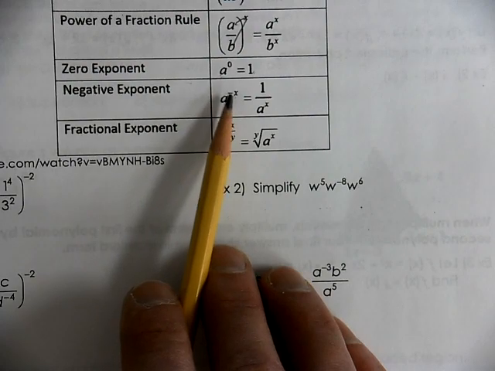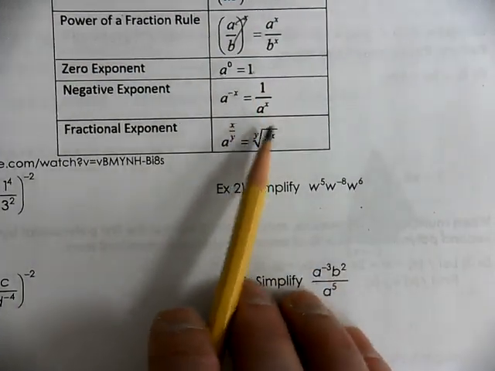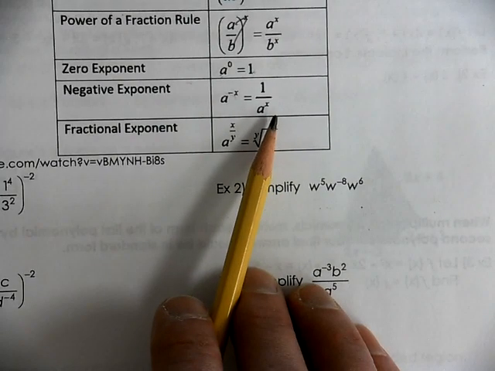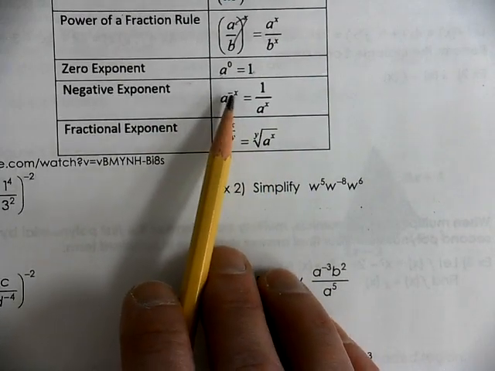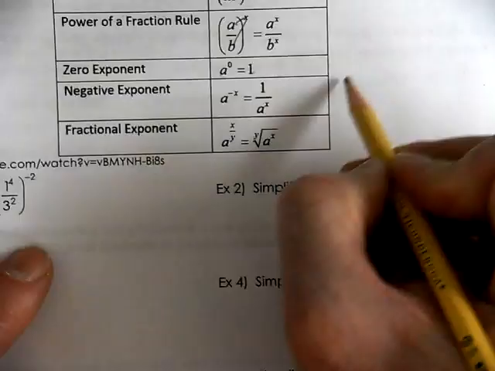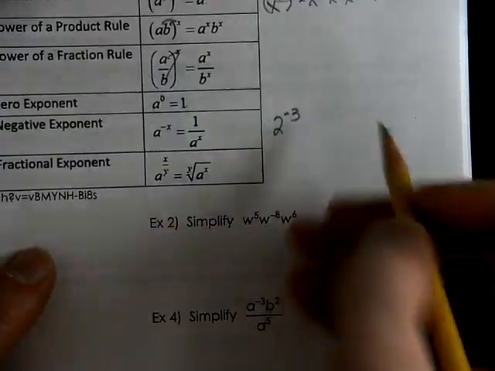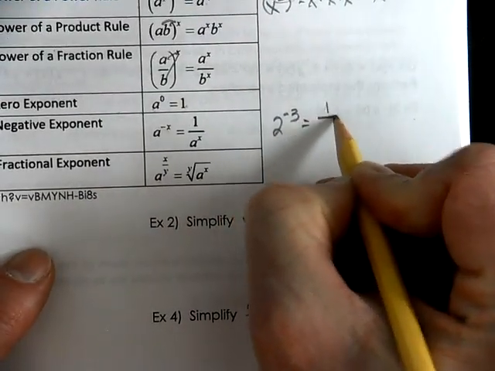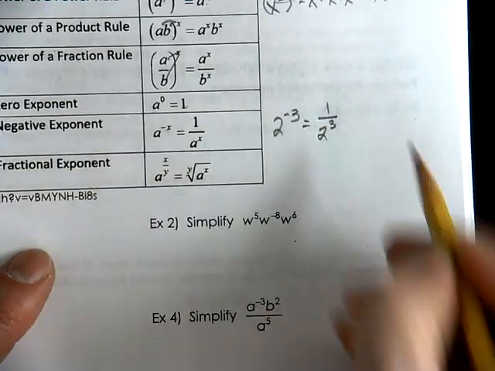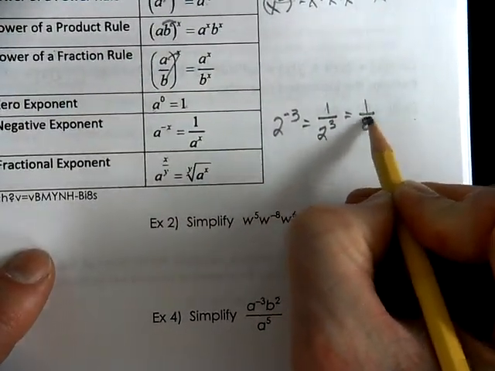Putting that exponent into the denominator. The answer is not negative. The exponent doesn't stay negative, right? So if this is 2 to the negative third power, that means we're going to write it as 1 over 2 to the third power, which you could simplify that as 1 over 8.